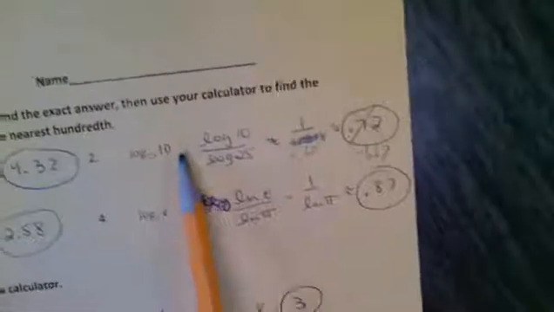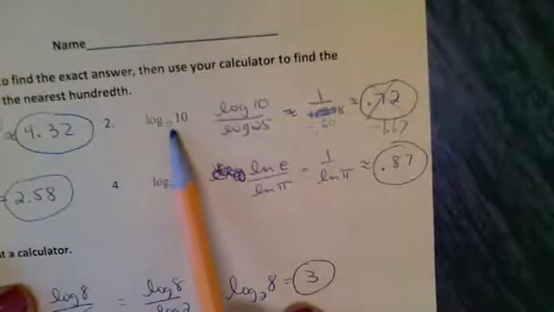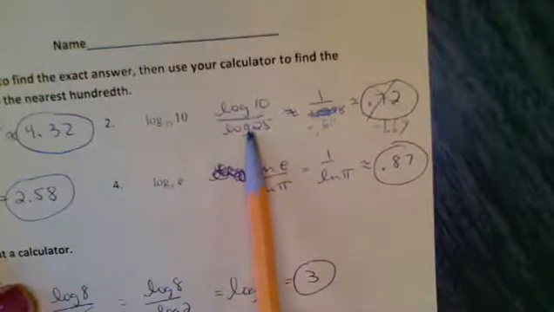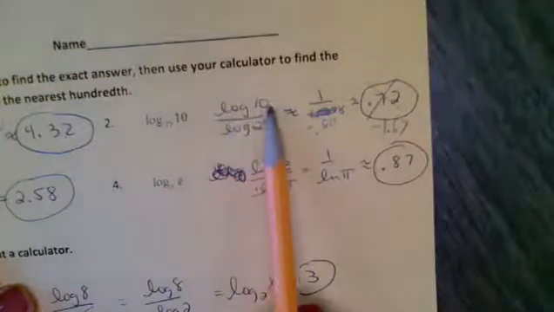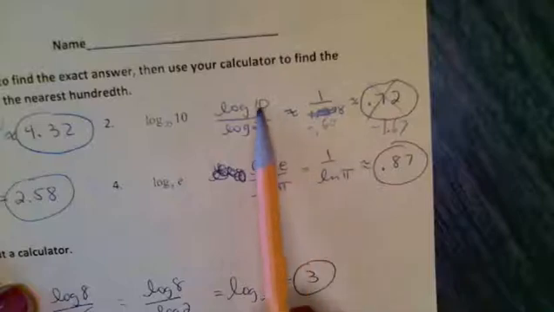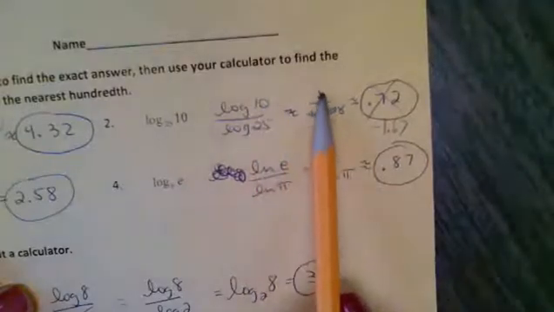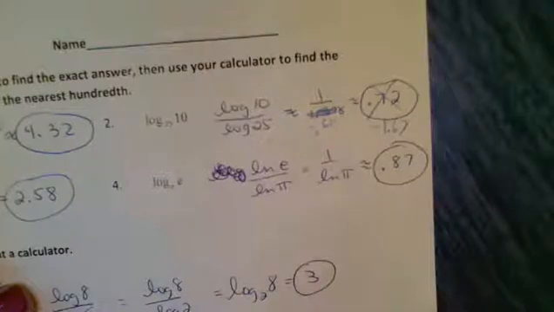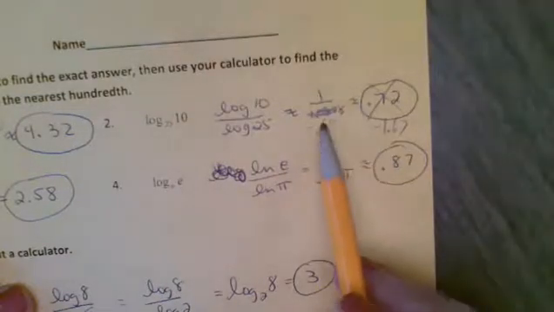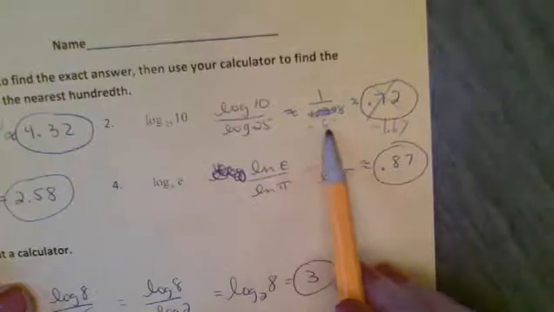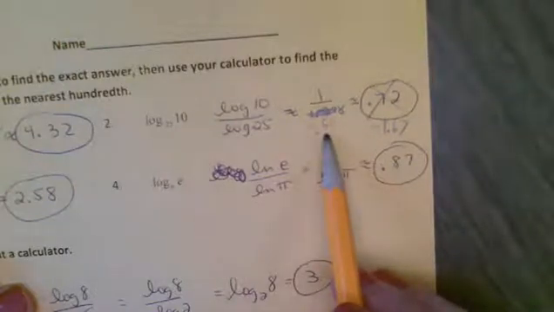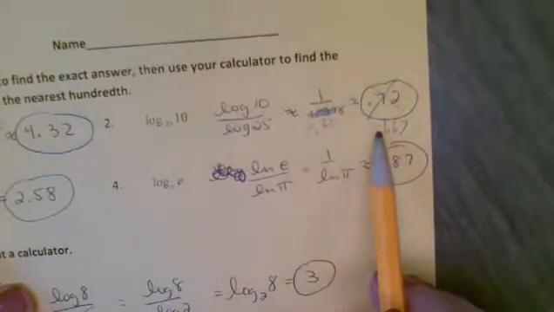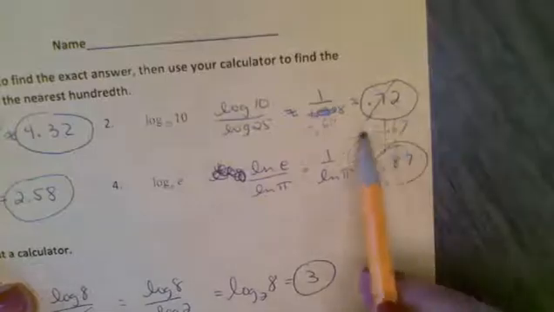Same with this one. Now, when I originally did this one, I thought that was a 25, but it is a 0.25. So the log of 10 over the log of 0.25, the log of 10 I know is 1, so I just put a 1 there. You know, you get to use your calculator, so if you realize that, oh, that just is 1, that's fine. The log of 0.25 is negative 0.6, so when you do that division, you should have gotten negative 1.67, it looks like.